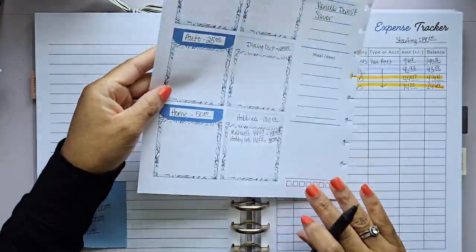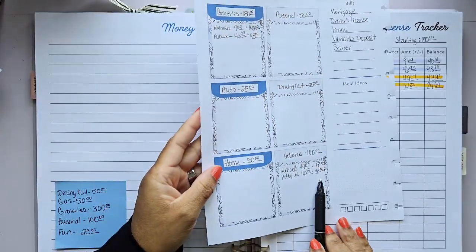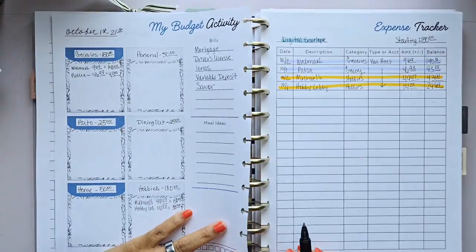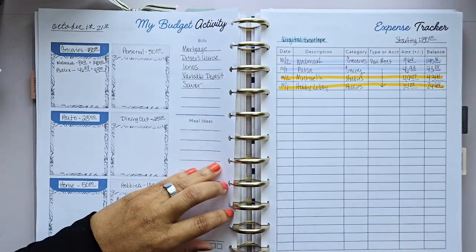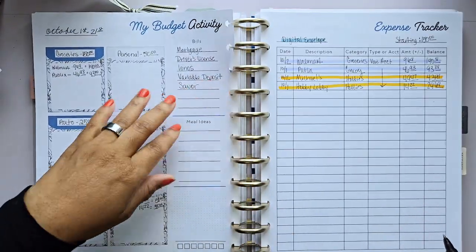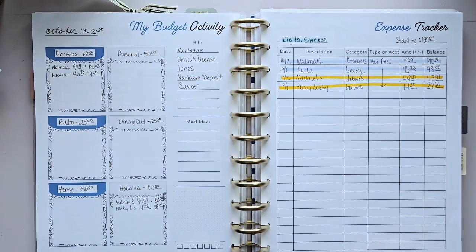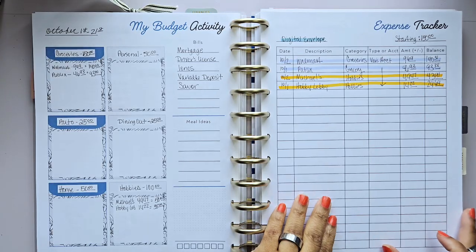So I have about $35 left in my hobby envelope to get me through the 21st. And that should be okay, because I don't anticipate needing to buy anything else actually for the whole month. So we'll see how that goes. But that's how I use it. That's how I use my digital envelope.